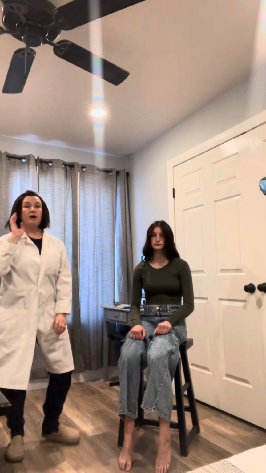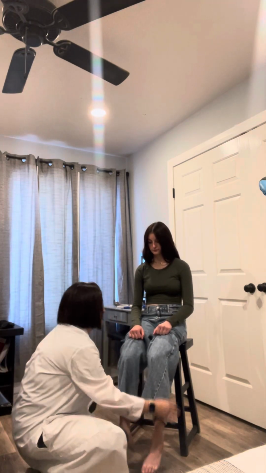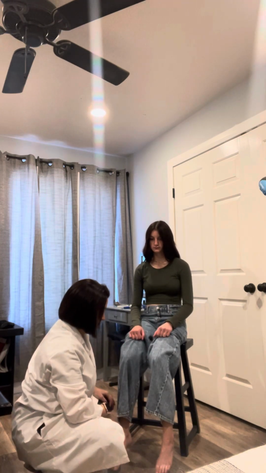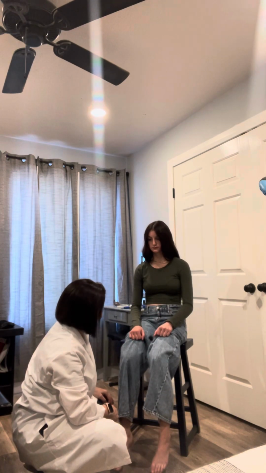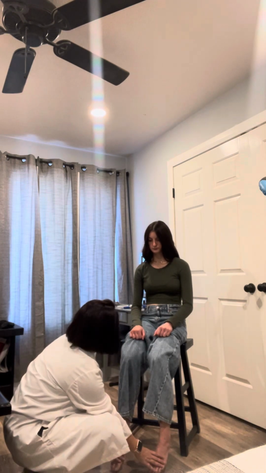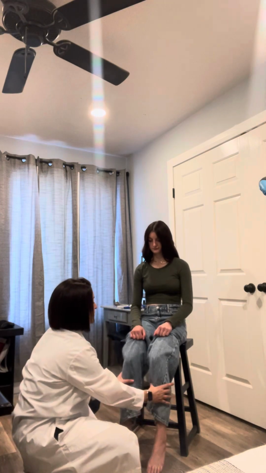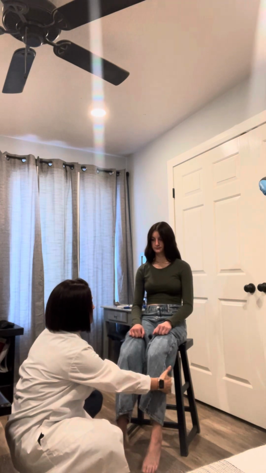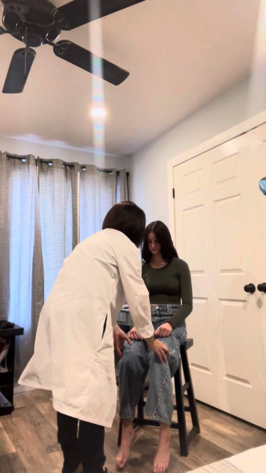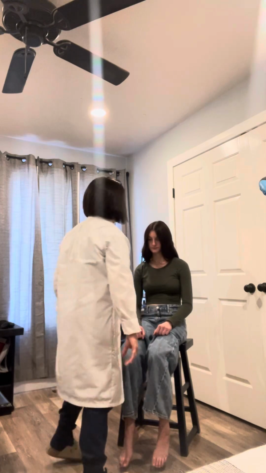Again, I'm going to palpate each of her joints, so toes, ankles, knees, hips for any masses, lesions, tenderness. And then I'm going to test strength, so push up on my hands, push down on my hands, good. Don't let me push your knees back. Now pull my hands back, good. And then push your legs apart, pull your legs together, good.